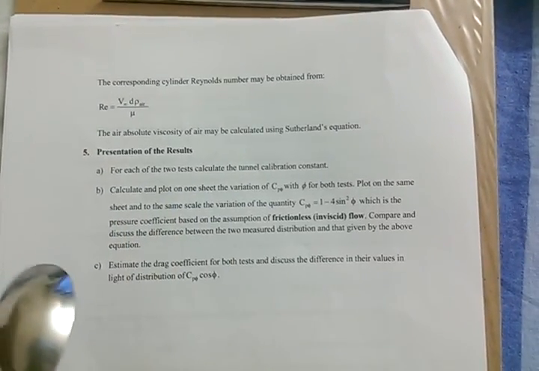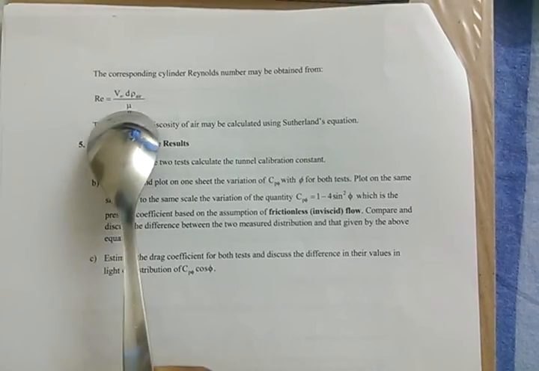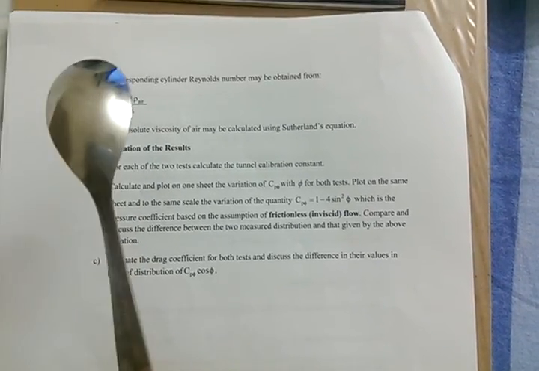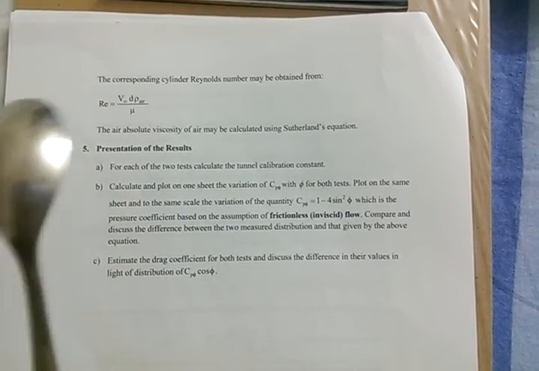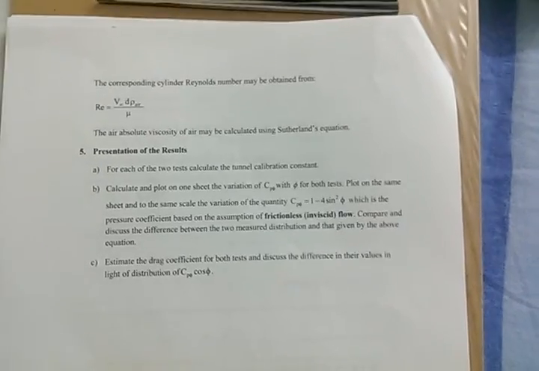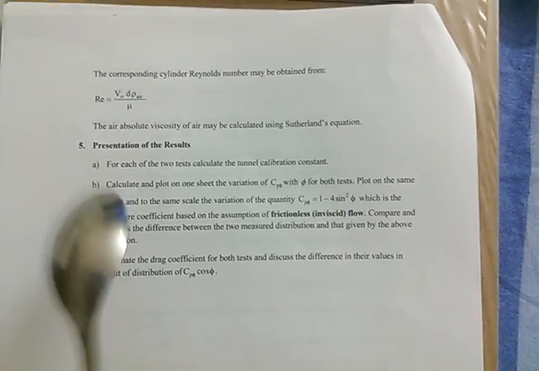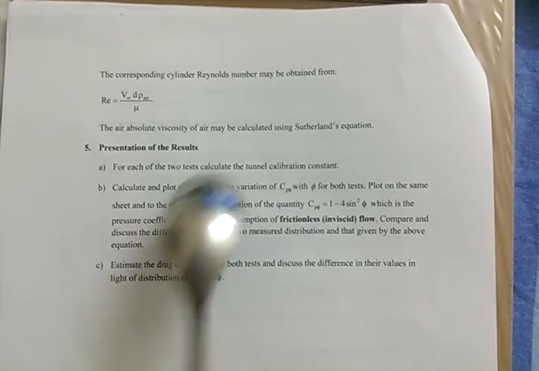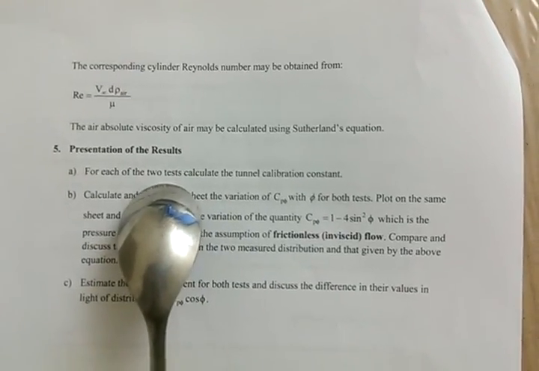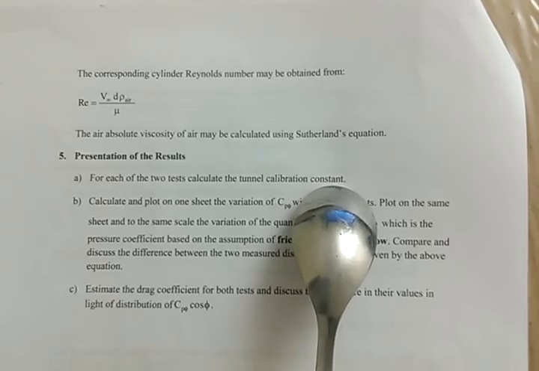In this handout, they give a list of derivations for things like Reynolds number, pressure coefficient, velocity. But what do we actually need in our results section? Well, the bare minimum are these three things. They want to see a calculation for the tunnel calibration constant.